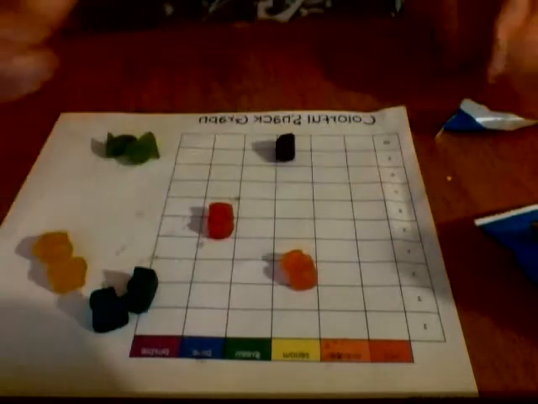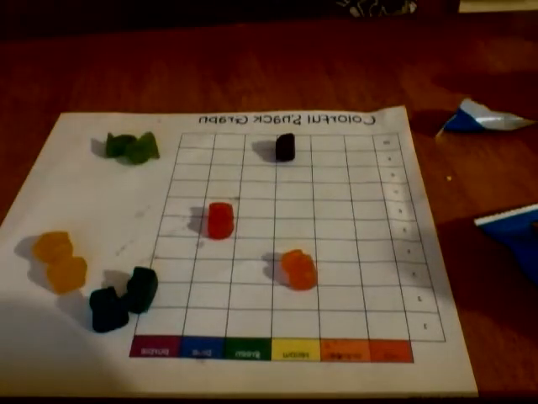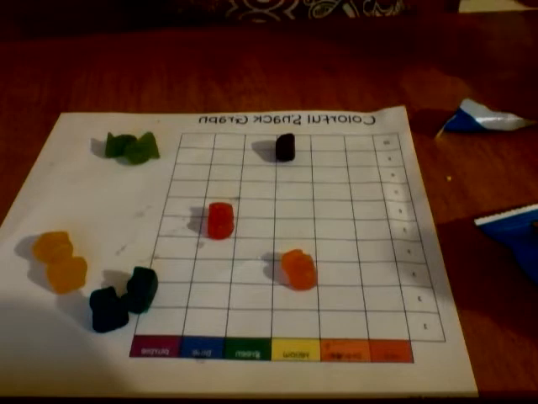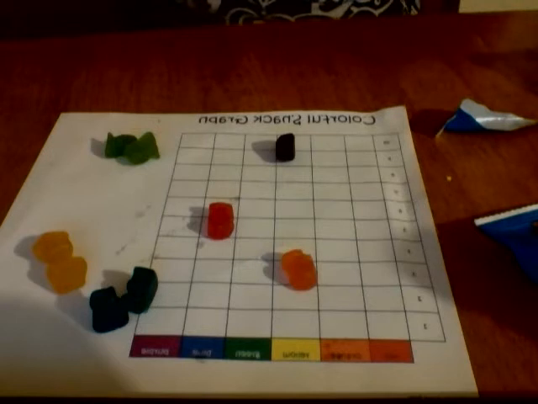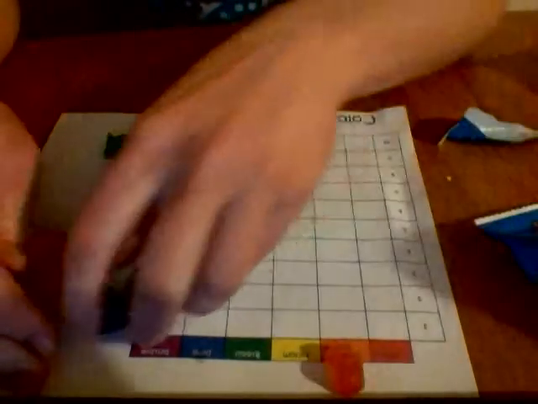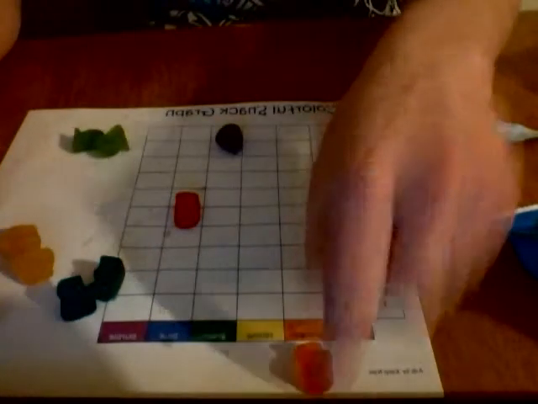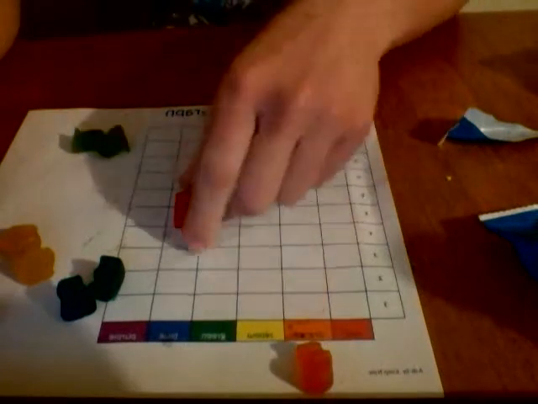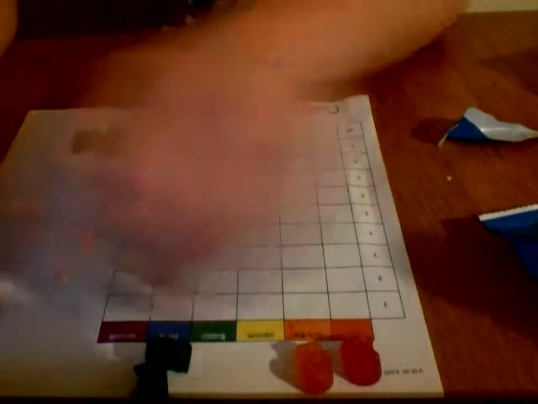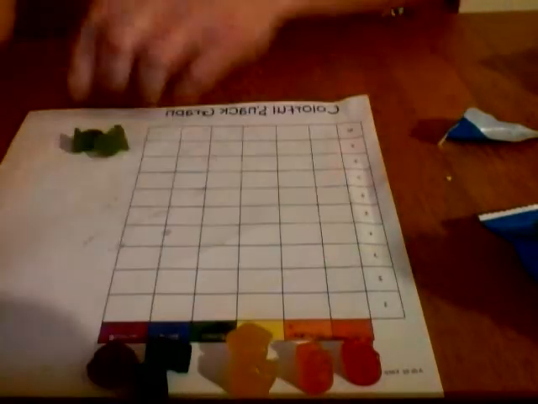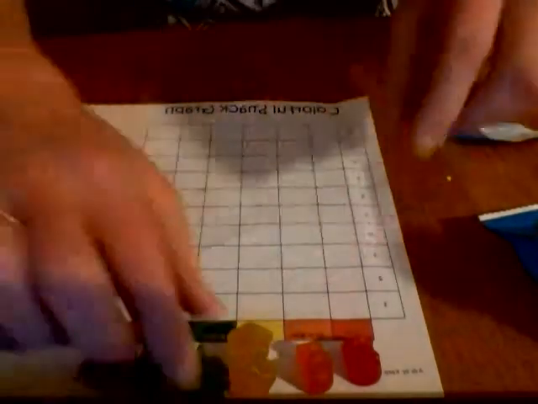Now everyone's graph is going to be a little bit different because all of our packages of fruit snacks have different things in them. So you're going to try to find the corresponding color, the color that goes with what you have. So I'm going to put all my orange fruit snacks by the word orange, all the red by the red, the blue by the blue, the yellow by the yellow, the purple by the purple, and the green by the green. So I have everything all organized.